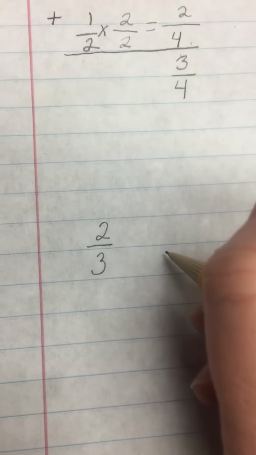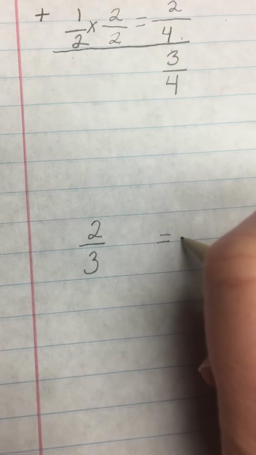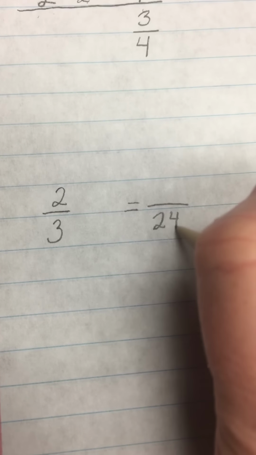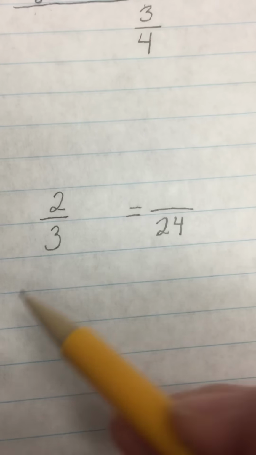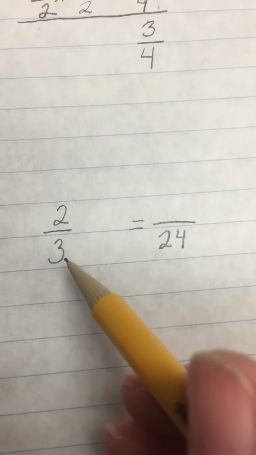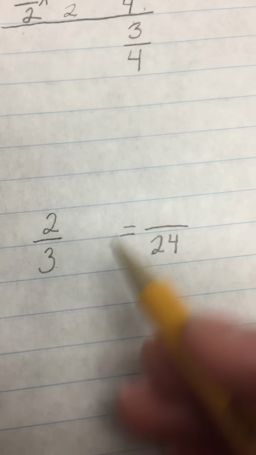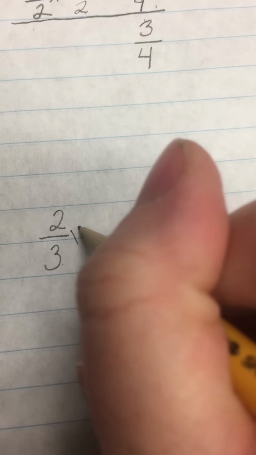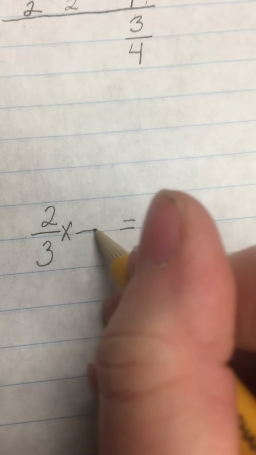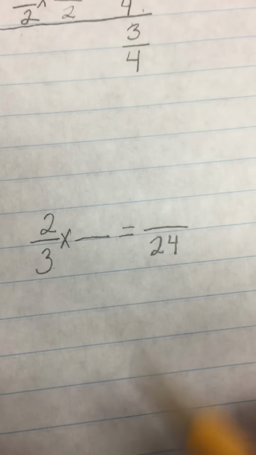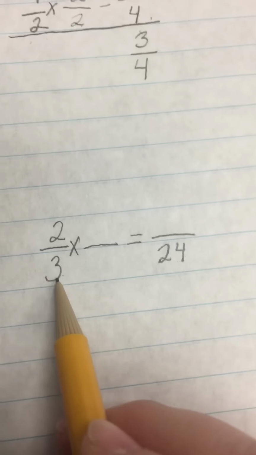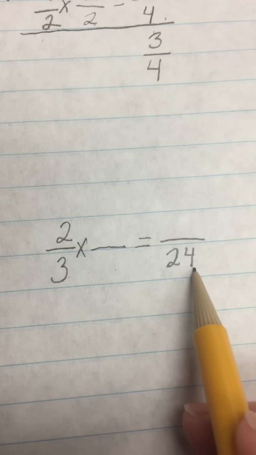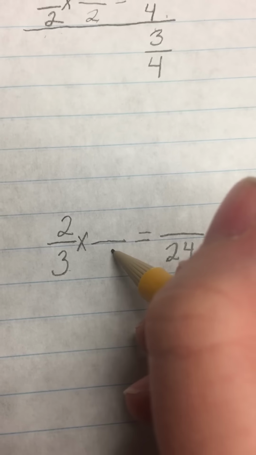2/3, and I need to turn it into an equivalent fraction with a denominator of 24. Maybe I found a least common multiple of some pairs of fractions, and my least common multiple is 24. So that means I've got to multiply this fraction to make 24ths. So I ask myself, 3 times what equals 24? And that answer is 8.